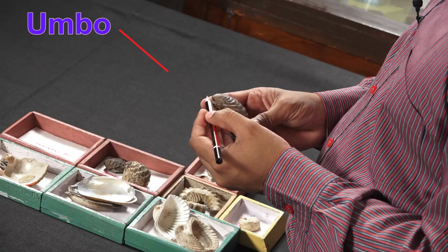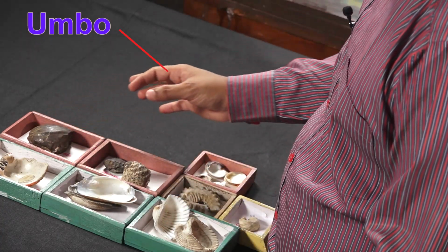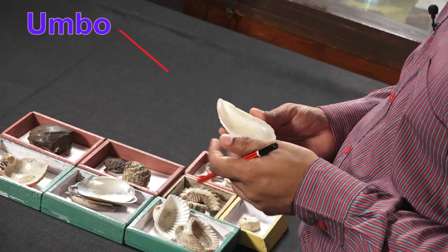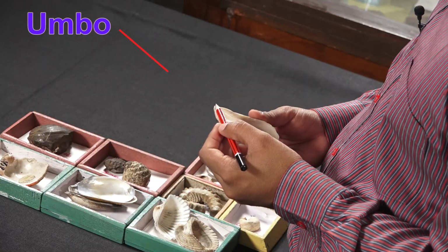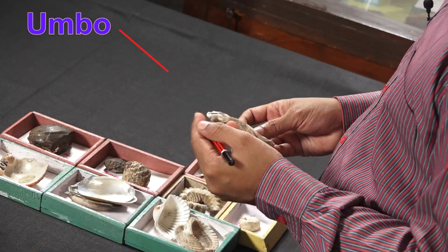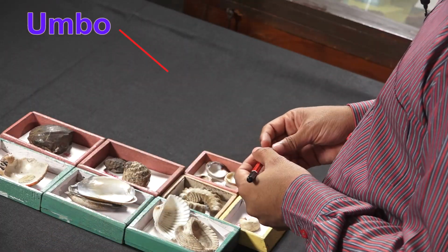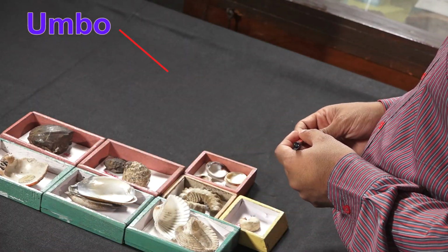For Inoceramus, we have a pointed umbo. For the Mytilus, we also have an umbo here. Then in Ostrea, we have the umbo here. So, as we have seen, the highest portion of a shell is basically the umbo.